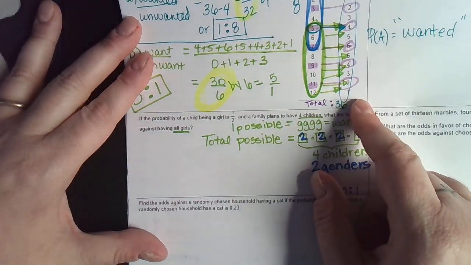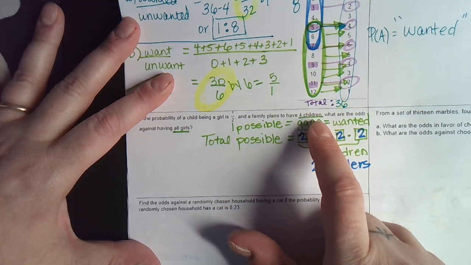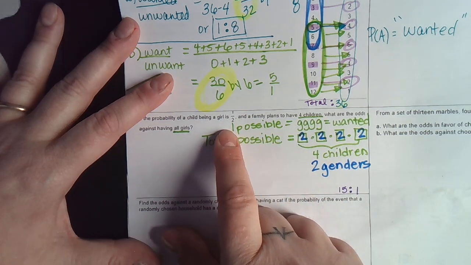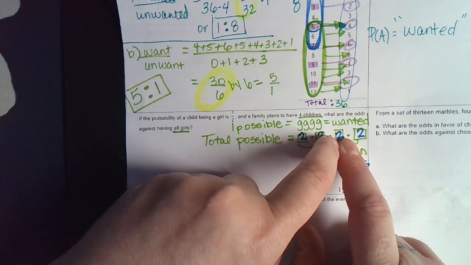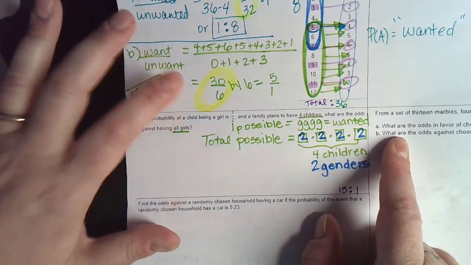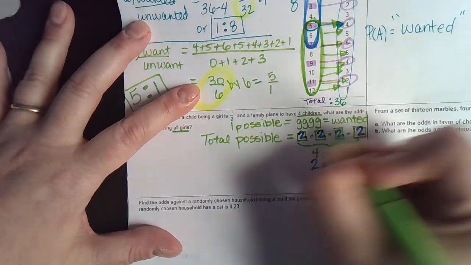Okay, now if the wanted is just 1 possible, the total possible is this 2 times 2 times 2 times 2. And that makes a total of 16.